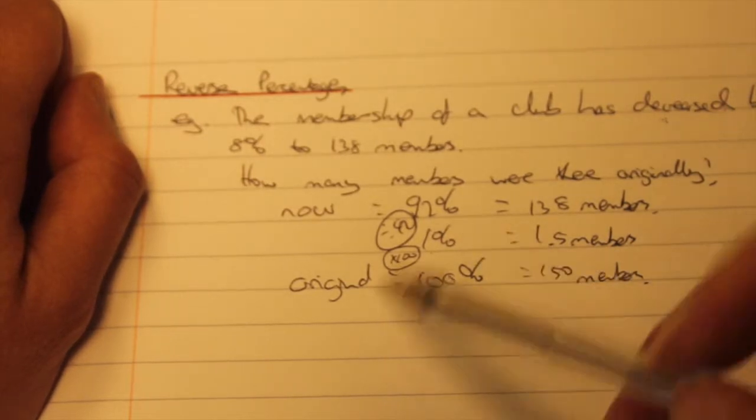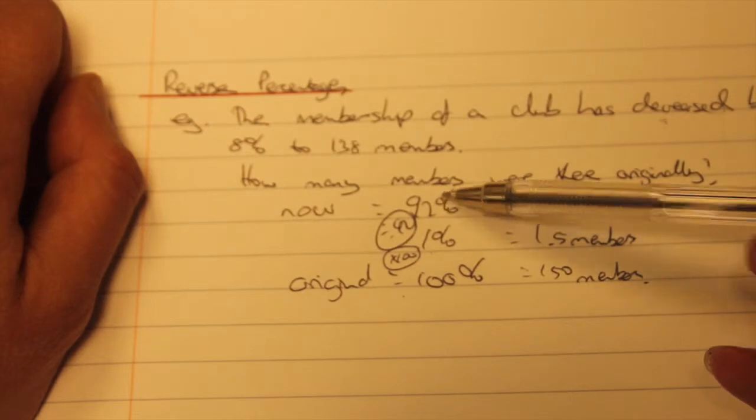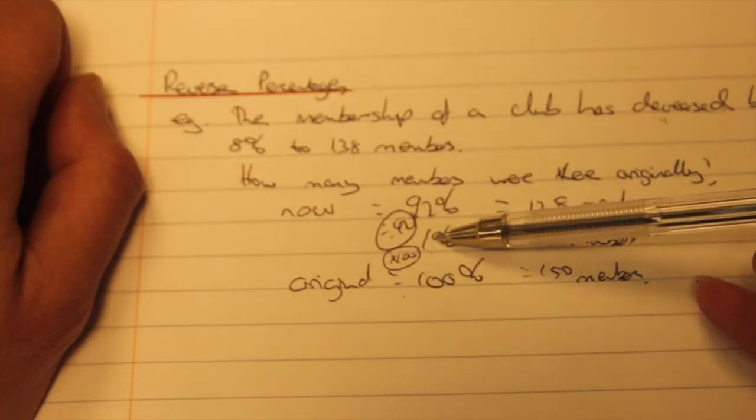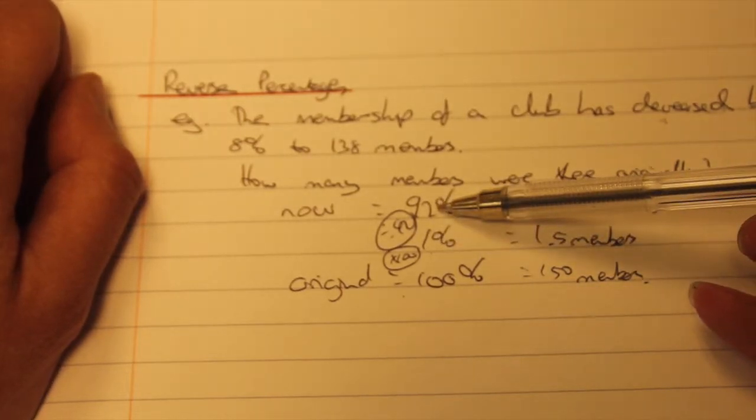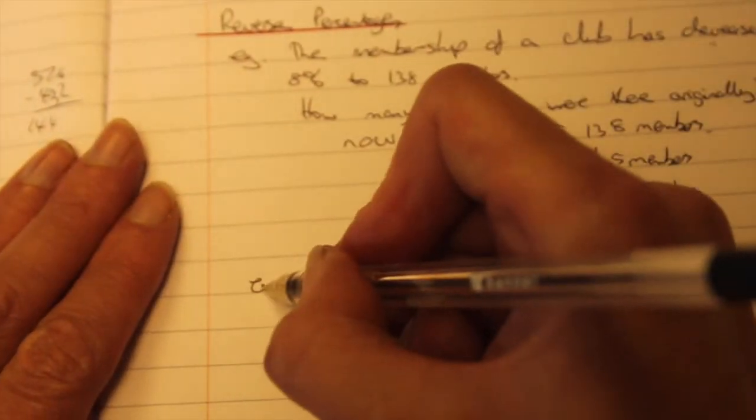And note the way I laid it out: I put original down at the bottom, left a little bit of space. This line was to put 1% in, and this line was for what I have now. Now, we're going to do another one like that.